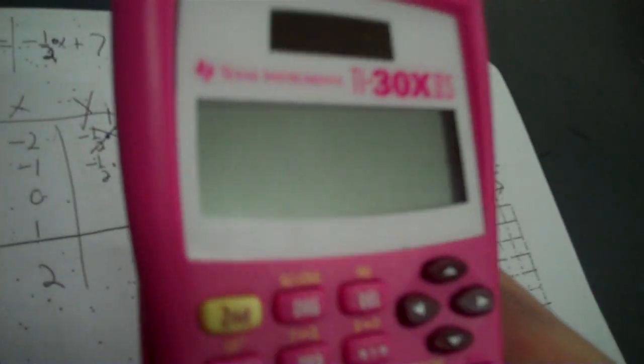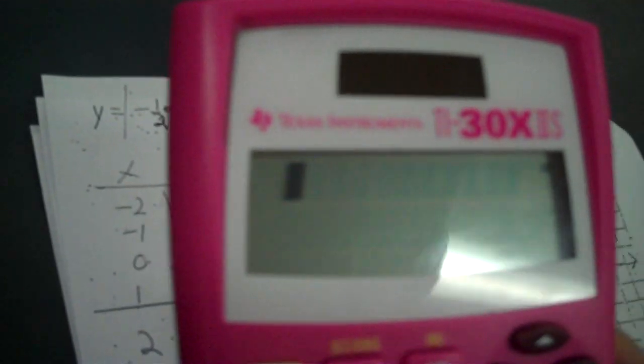Negative 1/2 times negative 1 plus 7. If you want to calculate it, it's going to be 1/2 plus 7. It's still going to be 1/2 positive, and then just add a 7 onto it. 7.5.